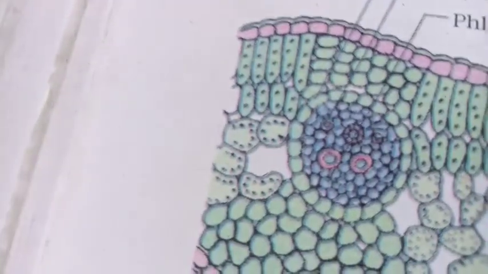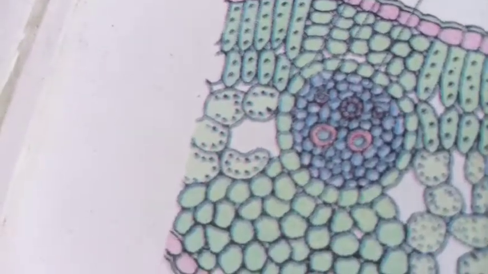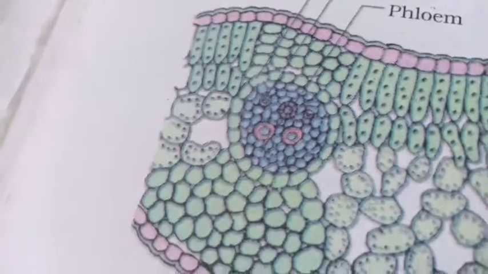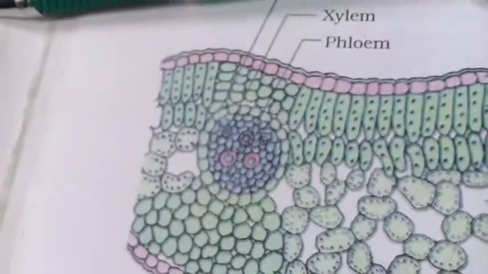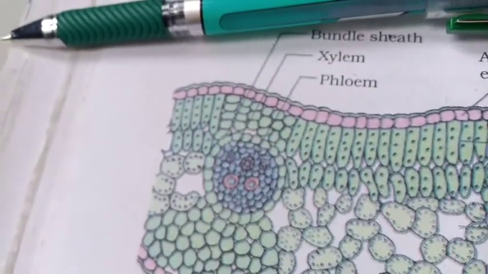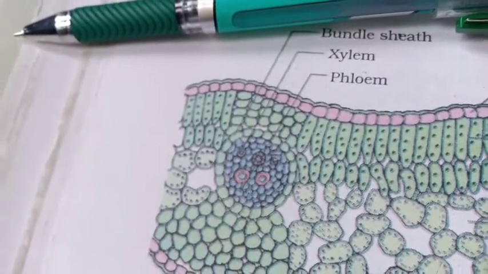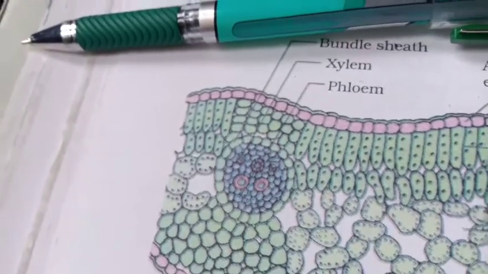This is the vascular bundle. Here the stain is blue, and in the center these rings are pinkish, stained pink, and these are the xylem and phloem respectively, covered over by the bundle sheath cells in a ring shape.